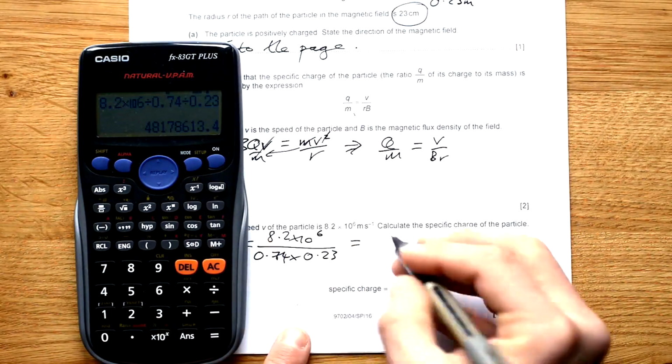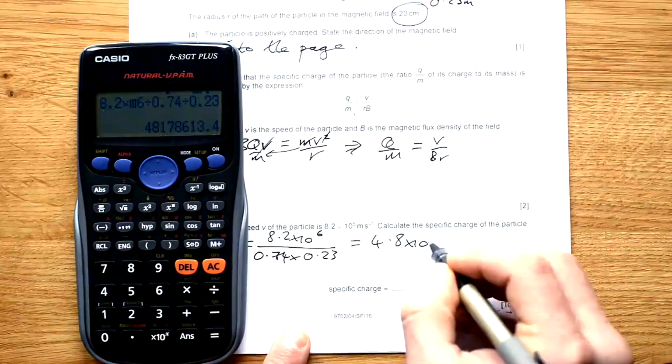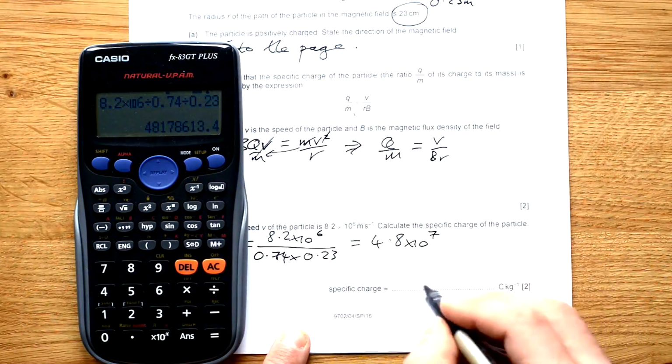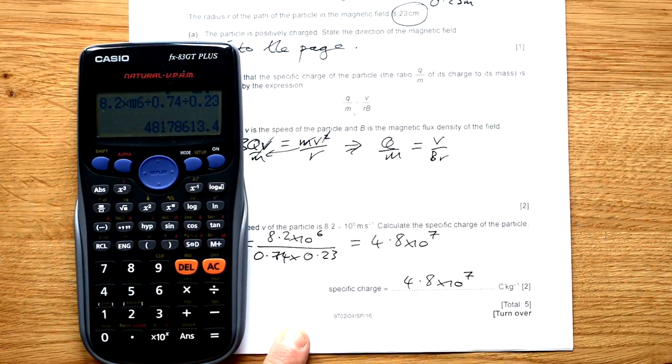And that gives us 4.8 times 10 to the 7 coulombs per kilogram. It should be a big number, that's what you would expect. And because it's not an electron, it's something heavier, and electron is times 10 to the 11, this sounds about right.